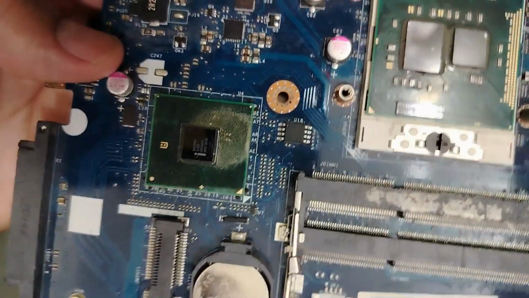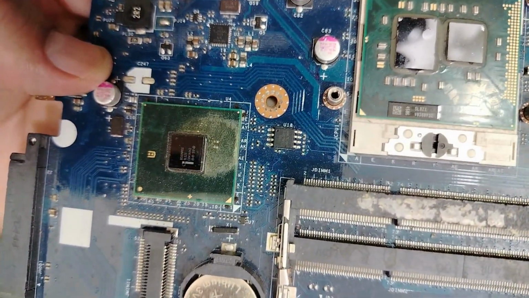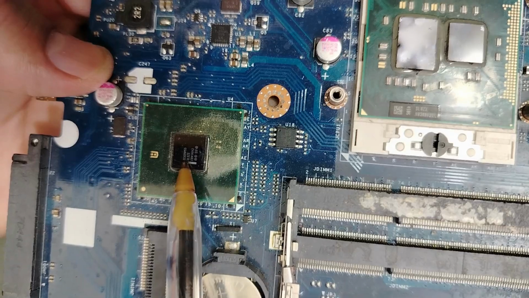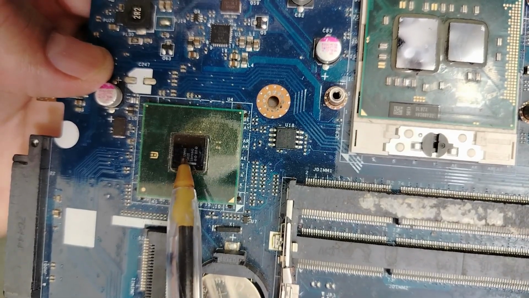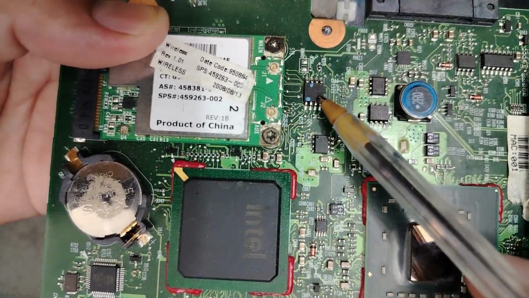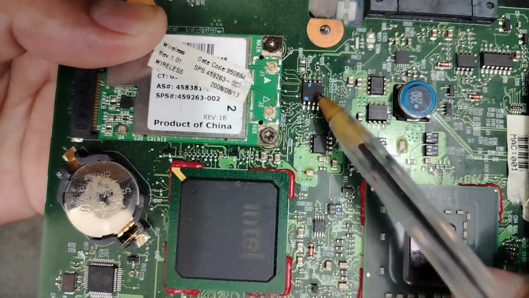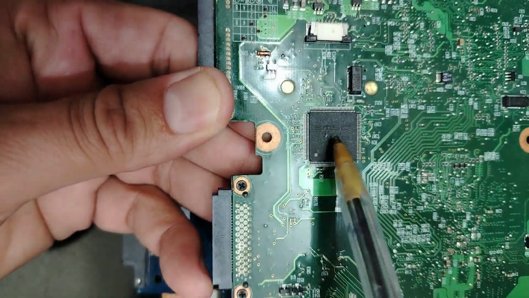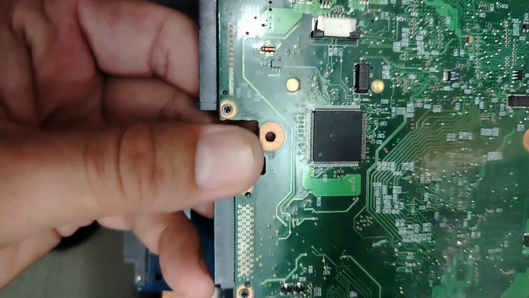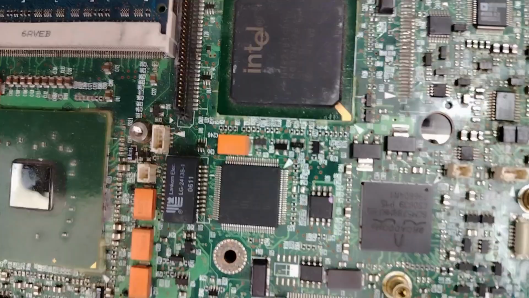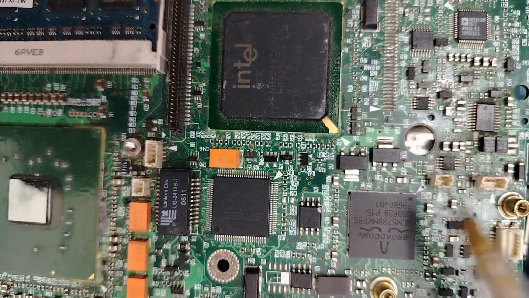And for the BIOS, as we have seen before in a previous video, you can always find the BIOS near the PCH or ICH and near the CPU. Let's see another motherboard. Here we have a motherboard. You see, we have BIOS, ICH. In the back of the BIOS, exactly here, you are going to find the SIO.